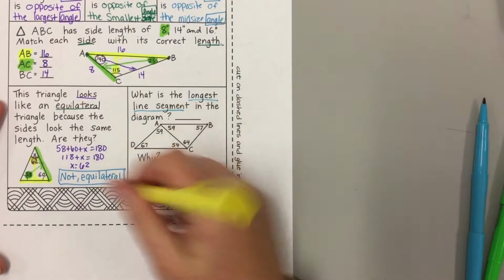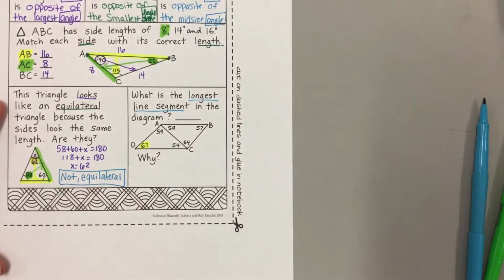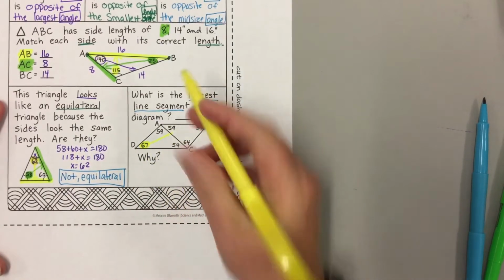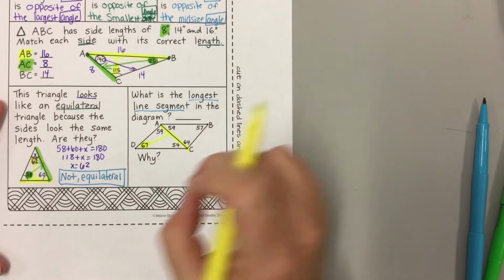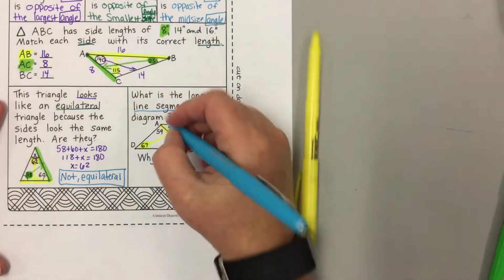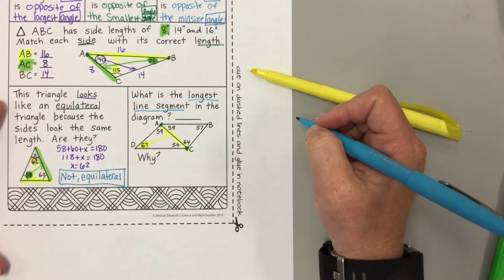What is my largest angle in this whole thing? 67. Would y'all agree? Yes. What line segment is directly across from it? 50. No, what line segment? Not the length. AC, correct? A to C is my line that's directly across from it.